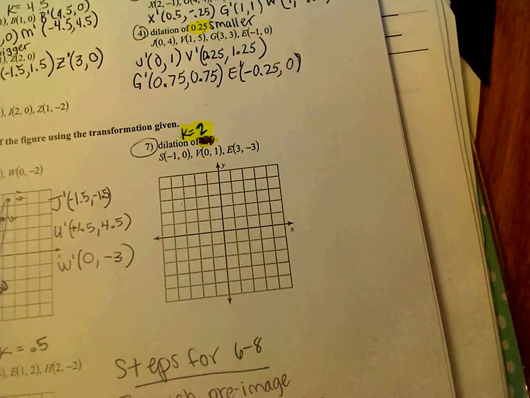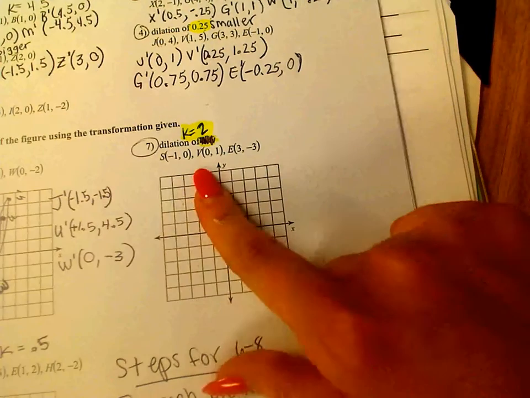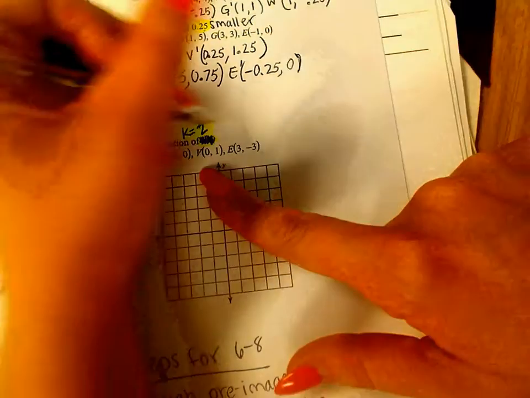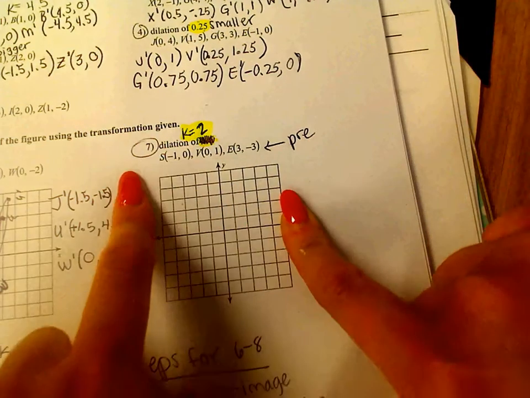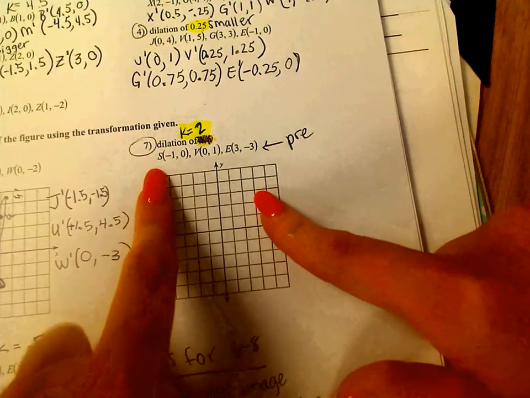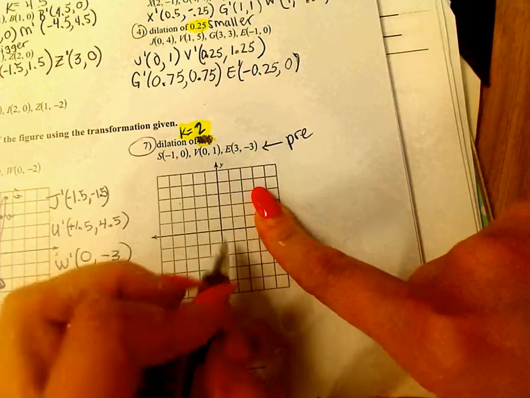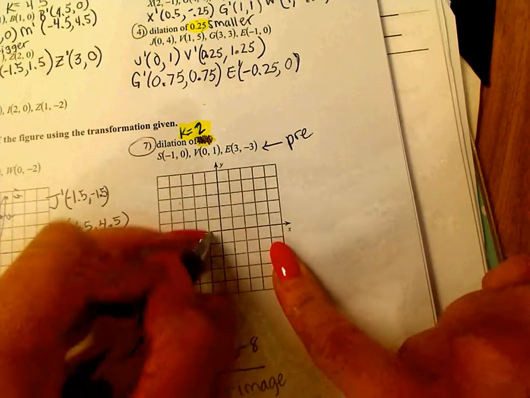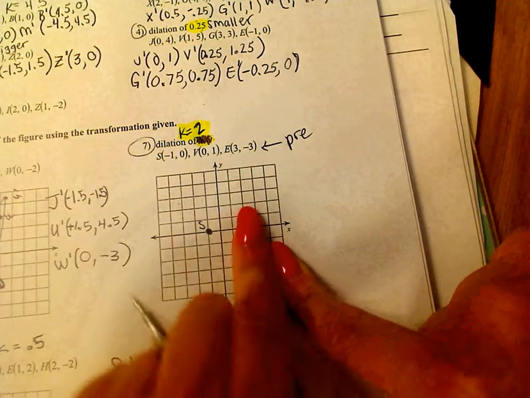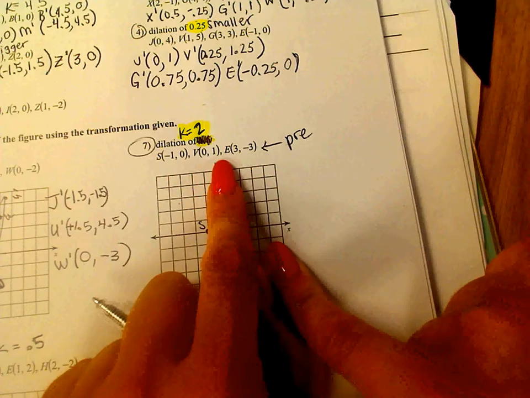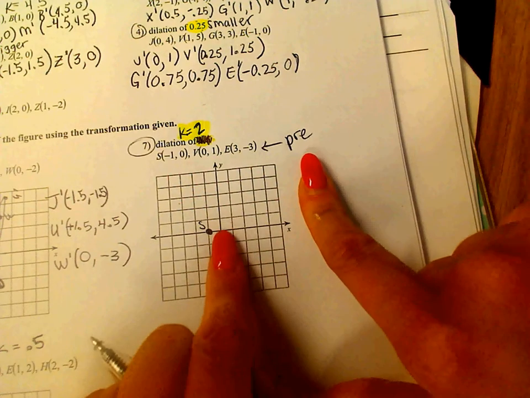Okay, let's graph the pre-image first. So this is the pre-image. So these are the coordinates for the pre-image. So S is negative 1, 0. So go to negative 1, 0. It's on the x-axis. Okay, V is 0 and 1. So go to 0 on the x, 1 on the y.